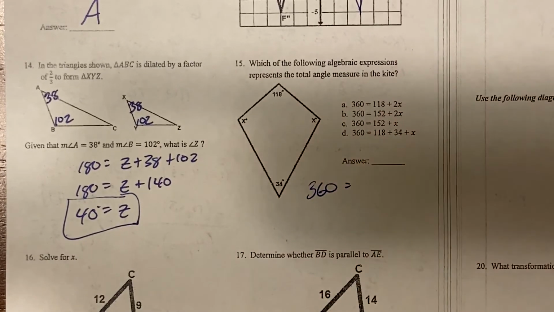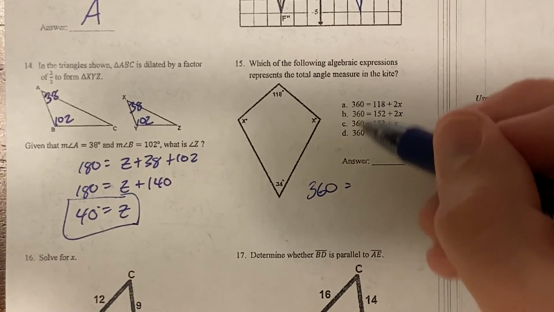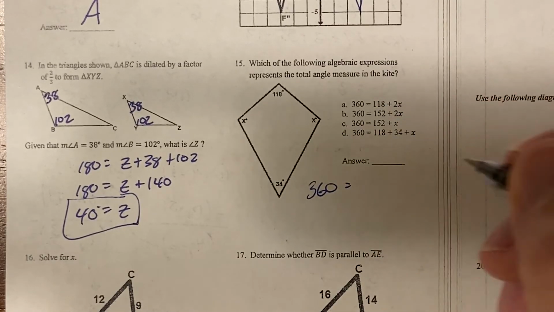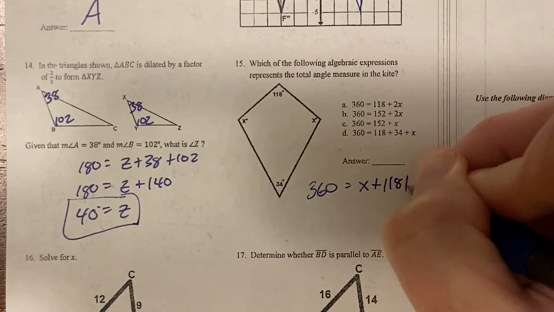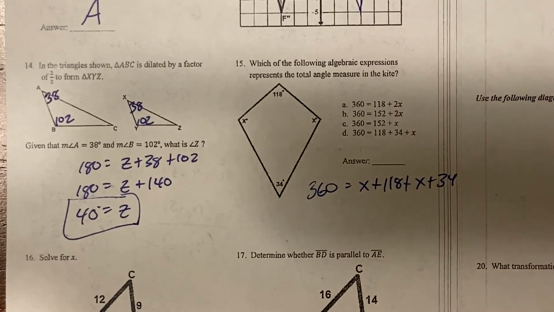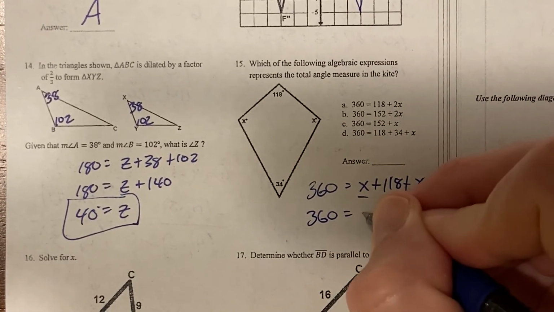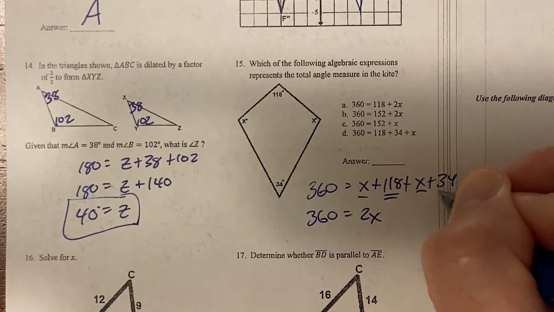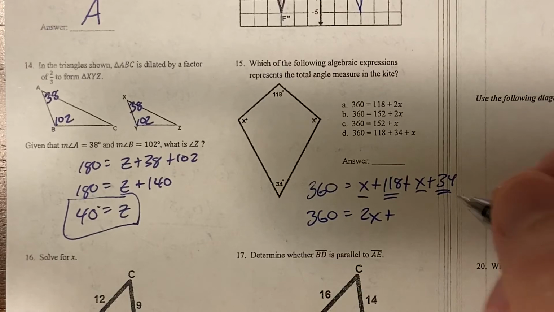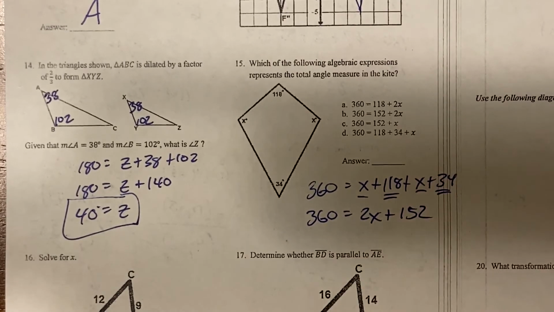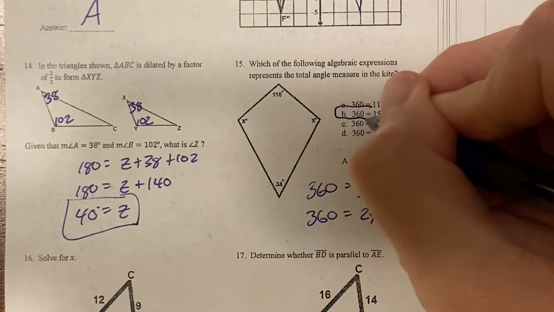So 360 total degrees in any quadrilateral, you know, this kite quadrilateral, that was a dead giveaway, all the 360s here equals all these angles added together. I got x plus 118 plus x plus 34. So when I combine like terms over here, I got x plus x is 2x, and 118 plus 34 is 152. There's an option right there, B, that says the same thing.